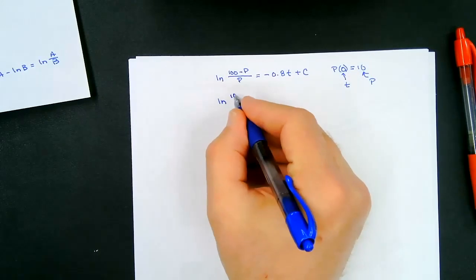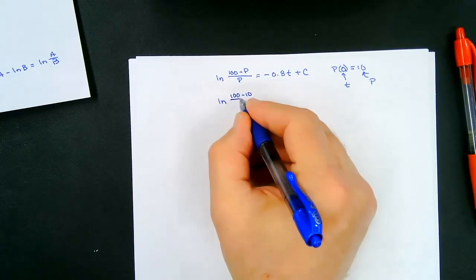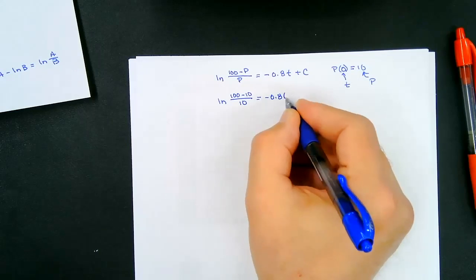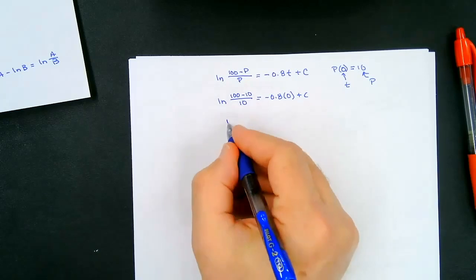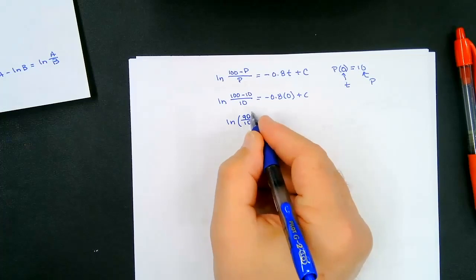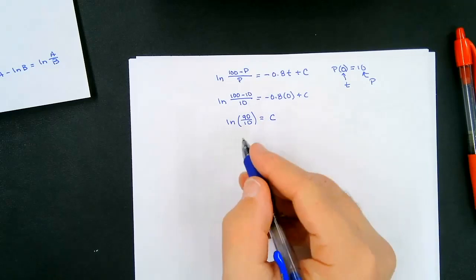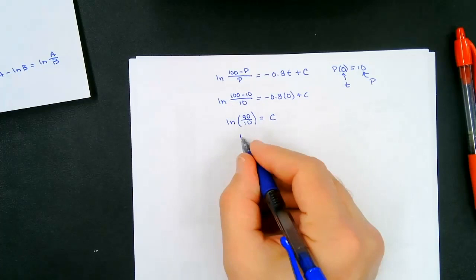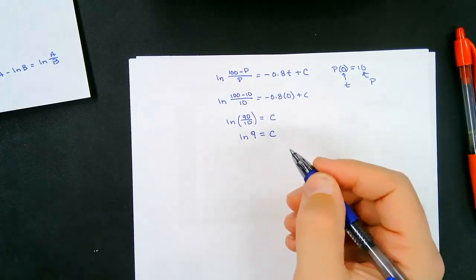So this is the natural log of 100 minus 10 over 10 is equal to negative 0.8 times 0 plus c. So this would be the natural log of 90 over 10, because 100 minus 10 is 90, is equal to c. Now this can be reduced and we'd have 9 over 1, which is 9. So the natural log of 9 is my constant c.